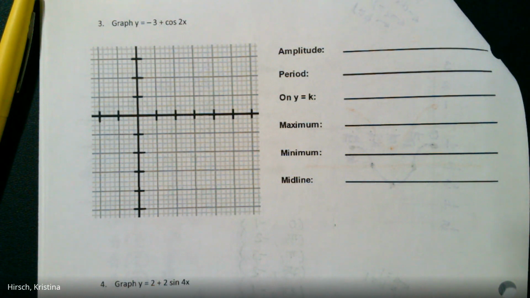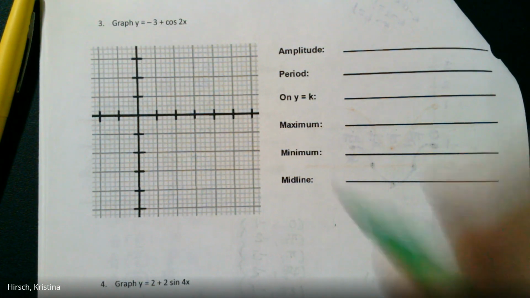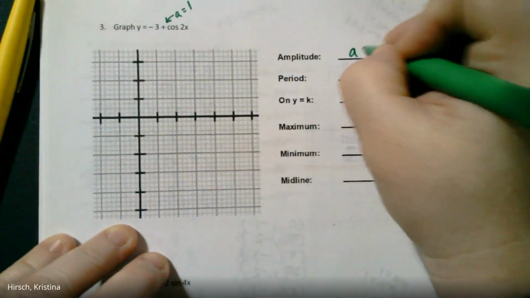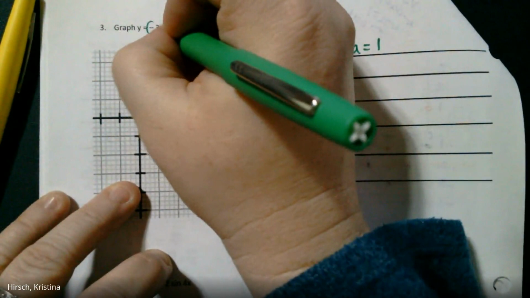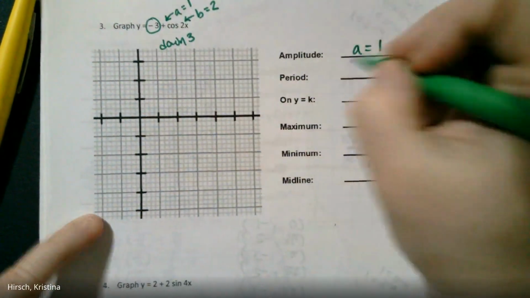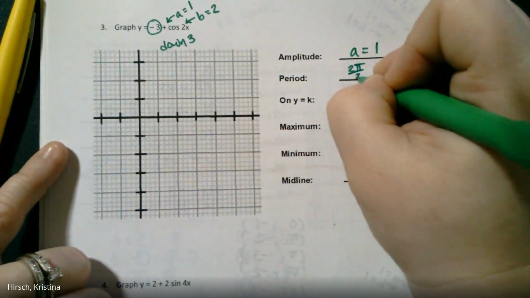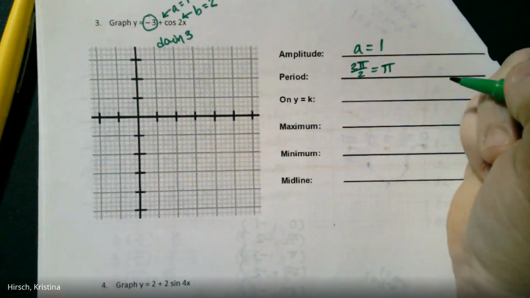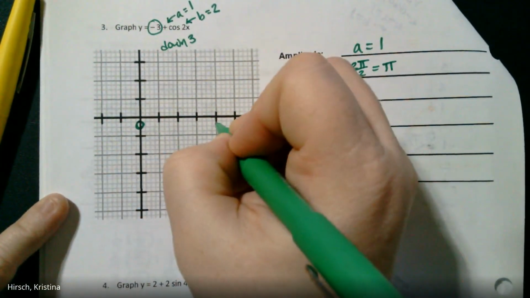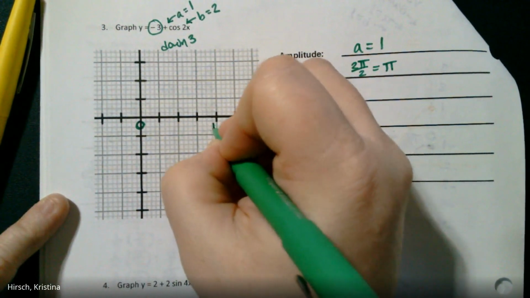All right, so hopefully you tried number 3 and 4. So let's go ahead and go over them. So first of all, this one has an amplitude of 1. This negative 3 means that it goes down 3. Okay, B is 2. So my period is 2 pi over 2, which is just pi. So 0 is always right here. 1, 2, 3, 4 increments over will be pi.